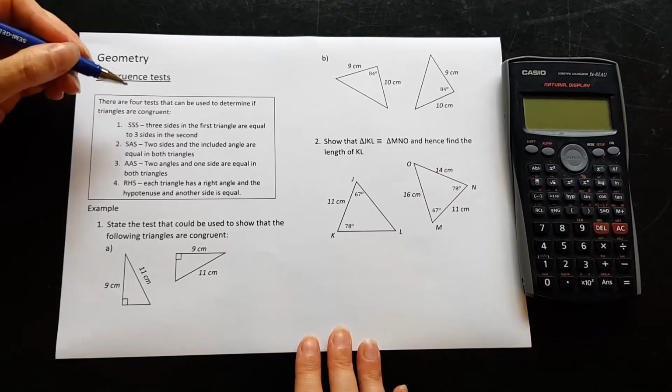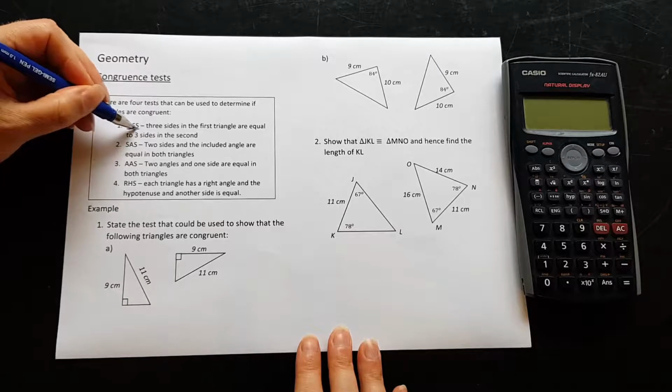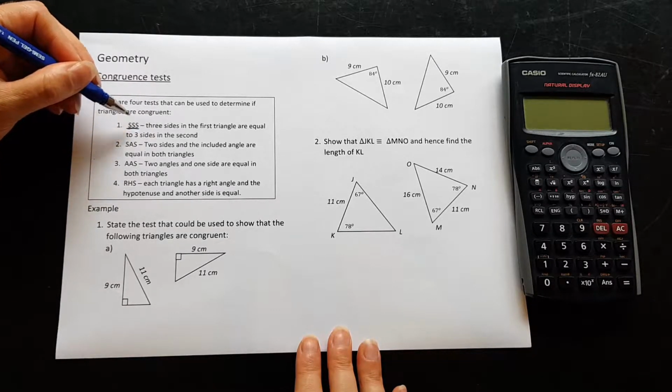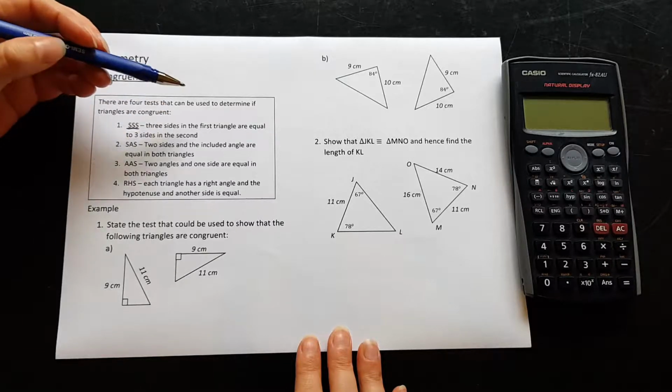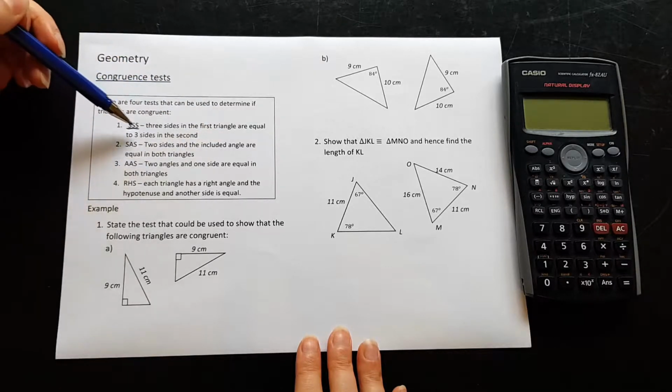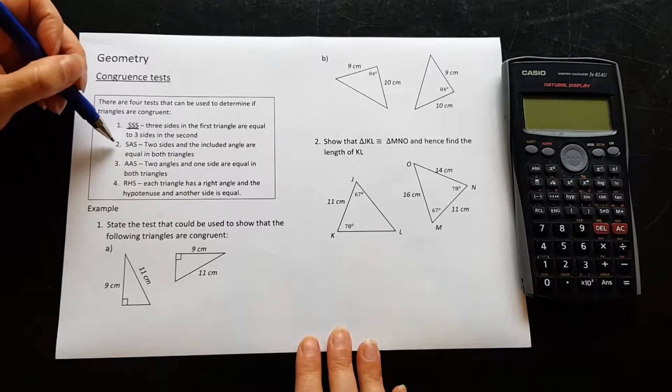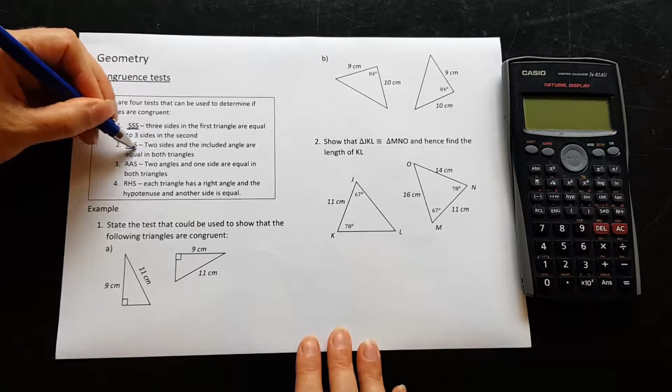So these are the 4 tests. Number 1 is what we call SSS. S stands for side. It means that 3 sides in the first triangle are equal to 3 sides in the second triangle. Our second test is SAS.